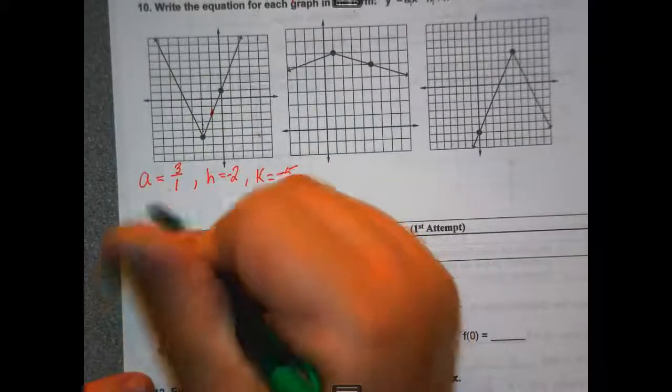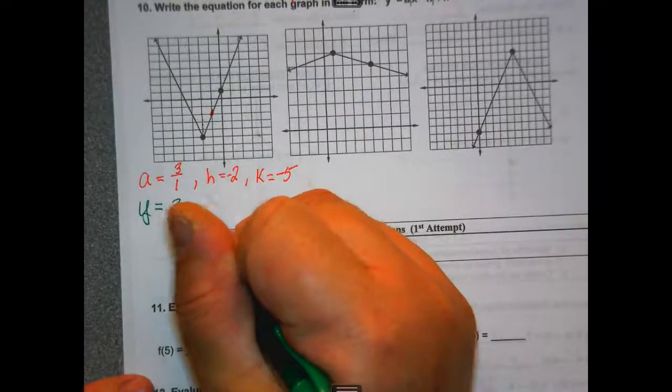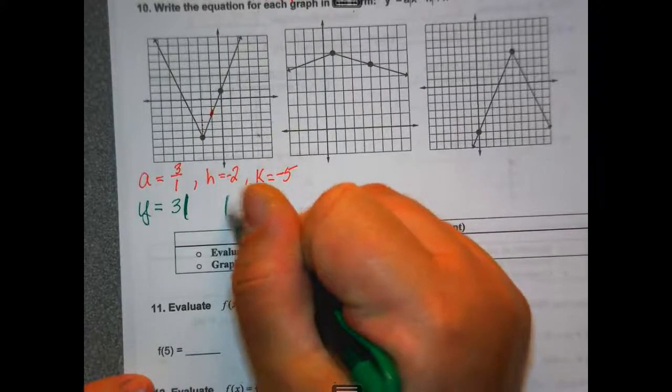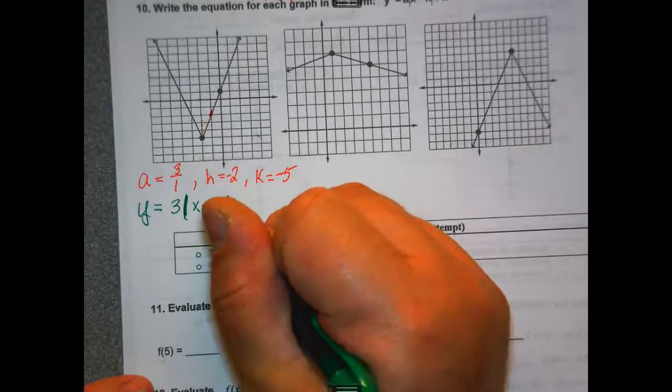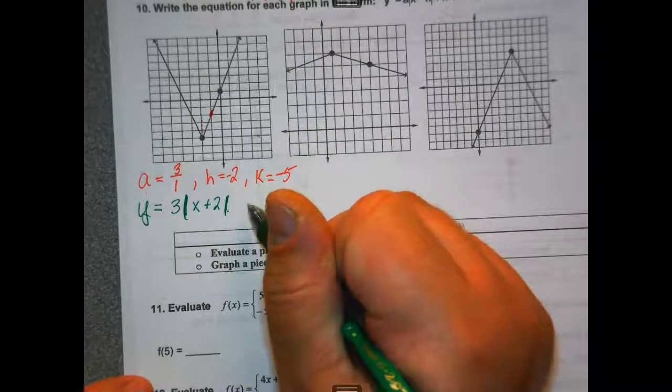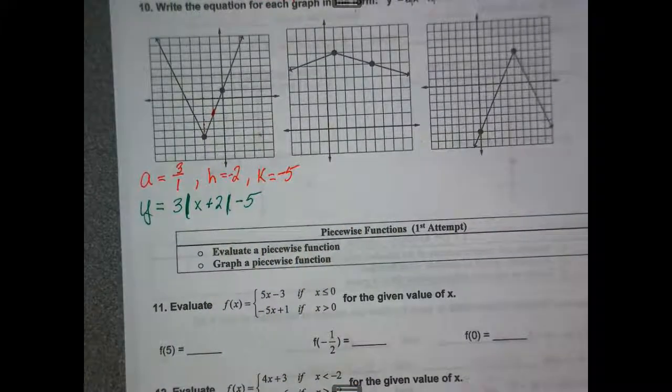I'm glad I'm recording. So y equals my slope, my A is 3, absolute value, x minus h. Now if I minus a negative 2, what is it going to be? Plus 2. And then plus negative 5 is going to be minus 5. Good? Did I go too fast? Did I do too many steps at once? Okay, yep. Let me slow down if I need to.